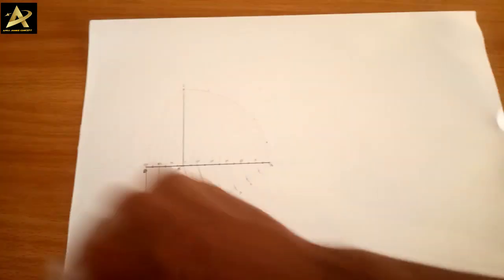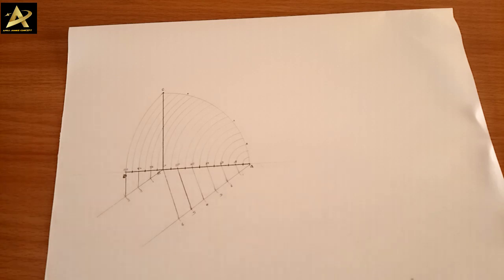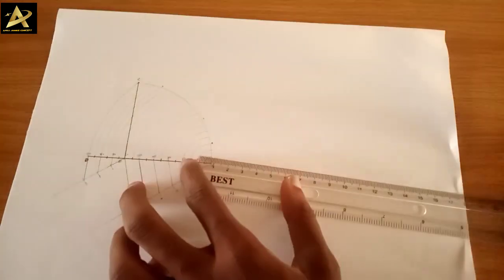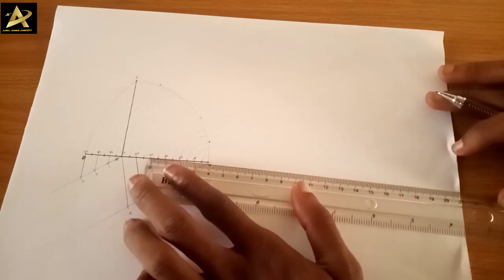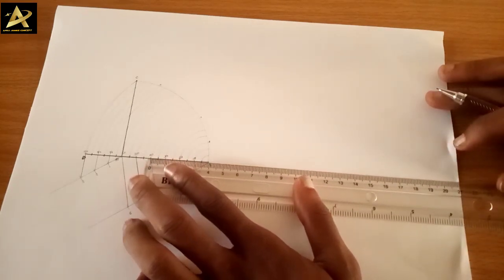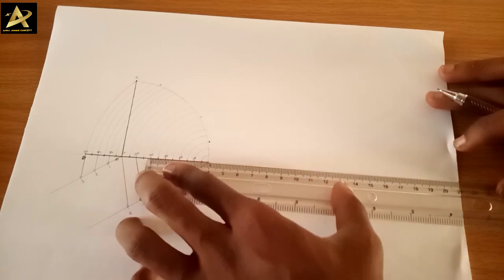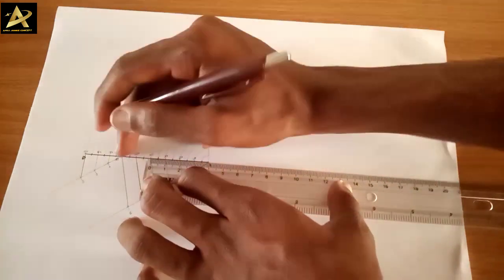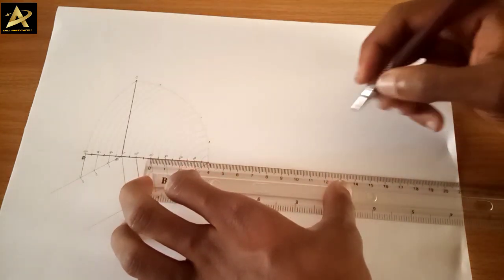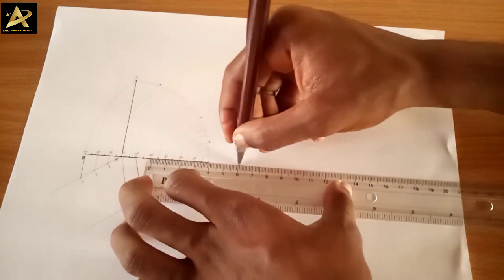So how do I come about drawing? How do I use this scale of chord as an aid to draw these angles? I will draw another line here. Since this line AB is 60 millimeters, I'll be making this one to be 120 millimeters.